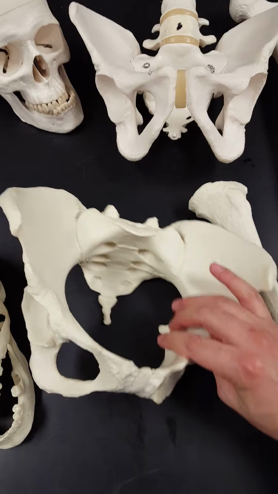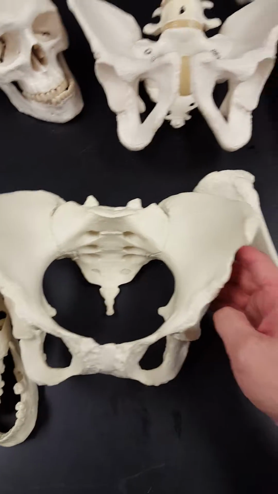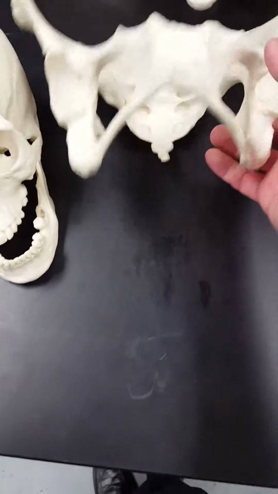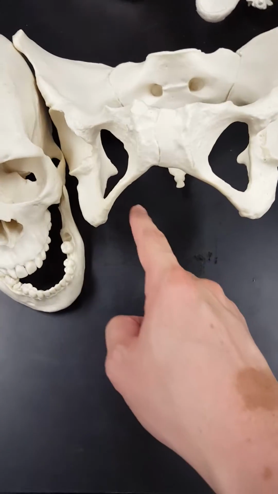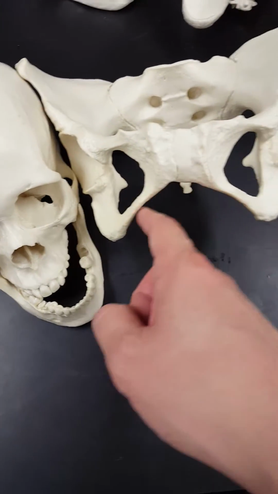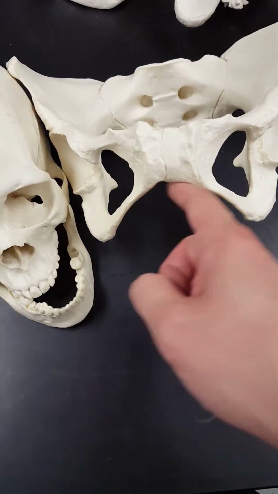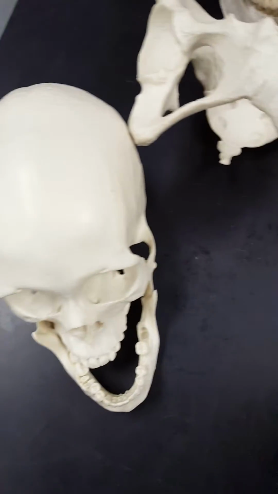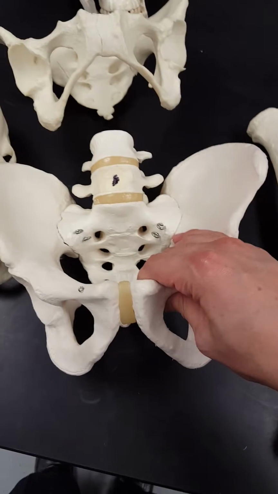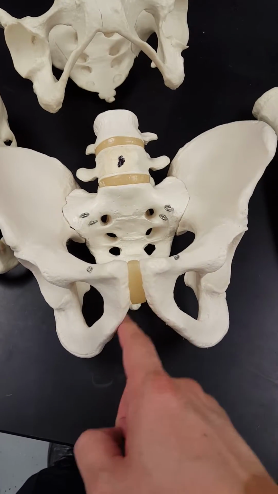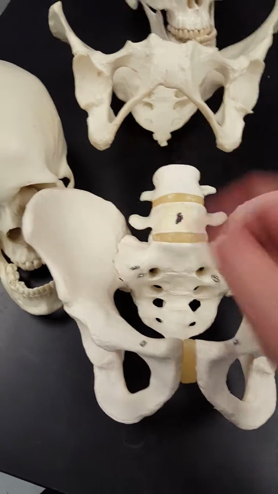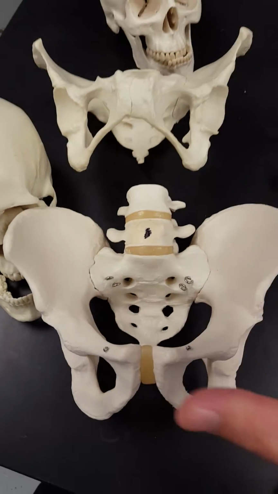You have hips right here. So how do you tell between a male and a female pelvis? One way is to look at the subpubic arch right here. If you use a protractor, you can see that it's pretty wide compared to the male one right here. You can definitely tell this angle is going to be a lot smaller than this angle right here. So that's one way to tell between the males and the females.